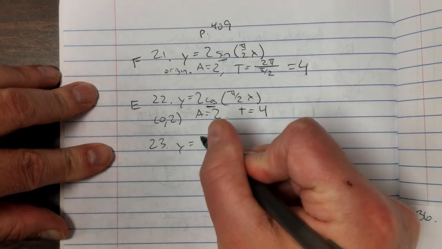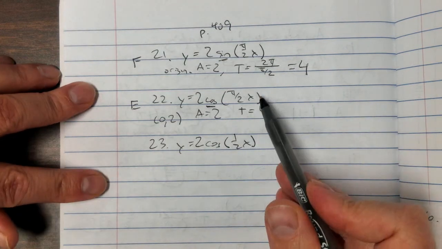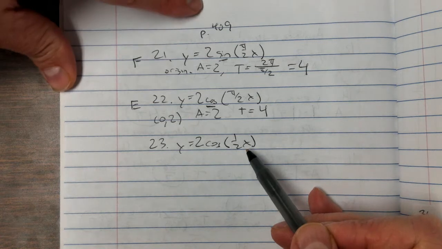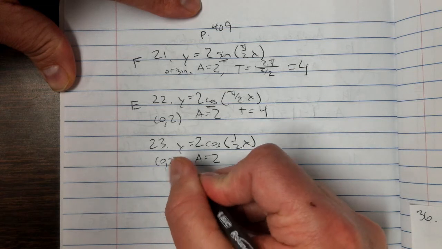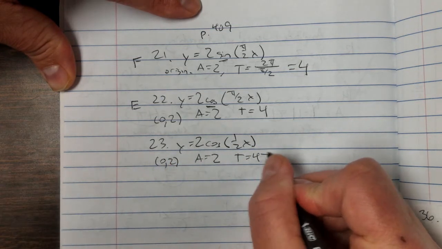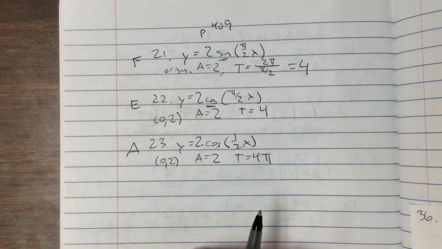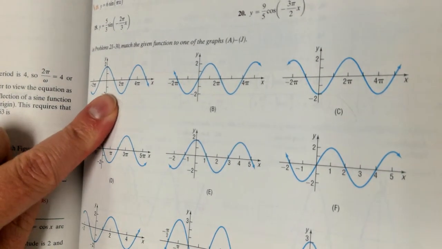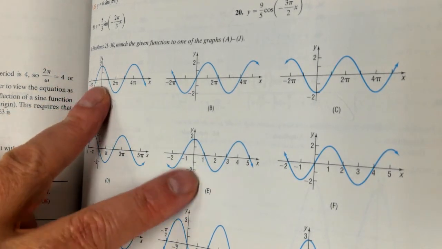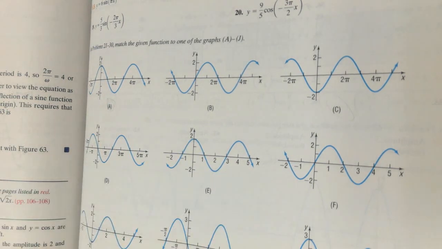The next one, we have 2 cosine 1/2 x. So instead of pi halves, it just has 1/2. So again, this one's an amplitude of 2. It does go through 0, 2, but this time your period is 4 pi instead. So this is the A graph. So that's that one. Again, 0, 2. You can compare A and E like this. It's just this one says 4 pi, this says 4. So that's going to be A.